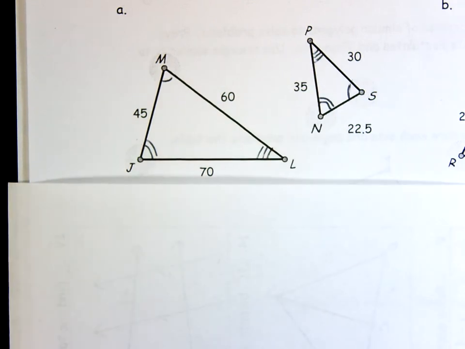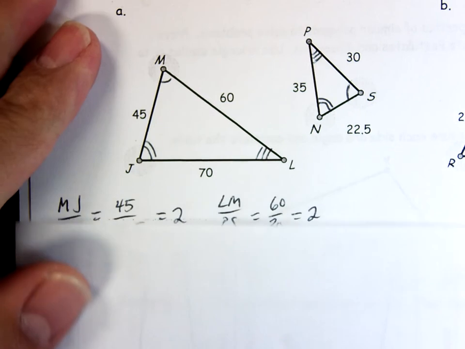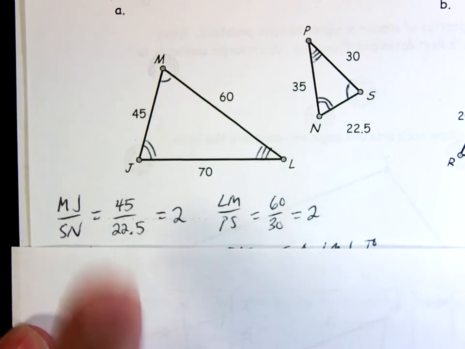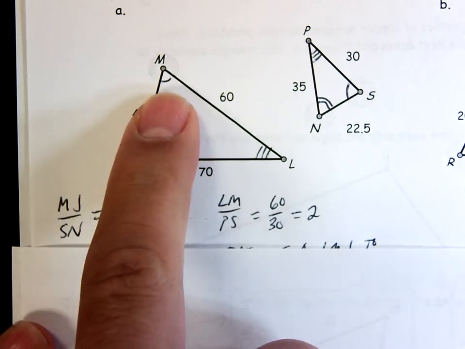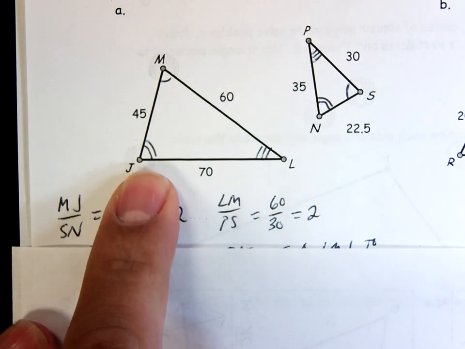Okay, so that's one part of my definition. For these two shapes to be similar, all the angles have to be congruent, which I just showed that they are. Now I have to show that the sides, again, not congruent to each other, but proportional. So what does that look like? I'm going to take MJ. MJ goes from one arc to 2 arcs.